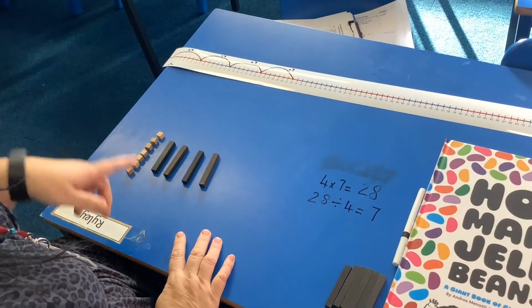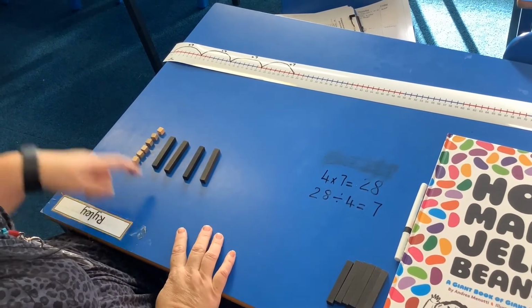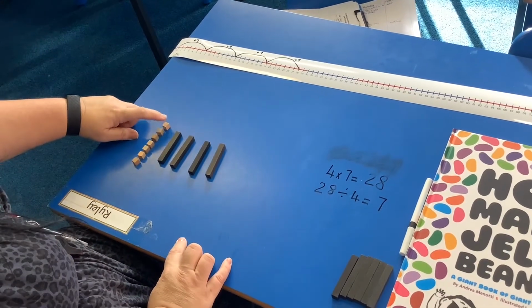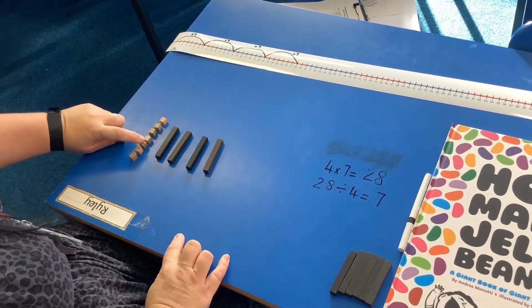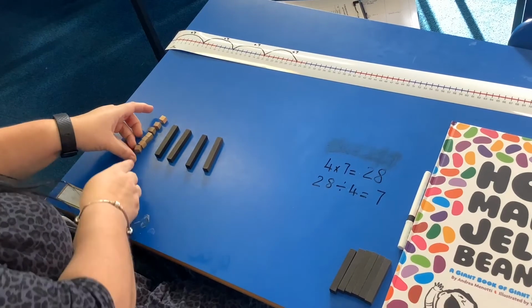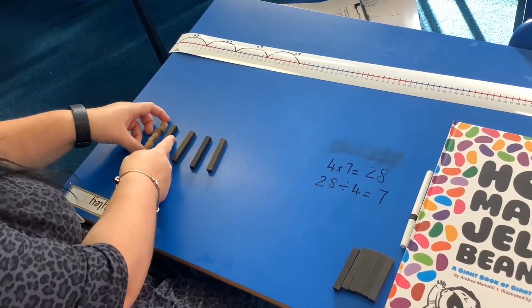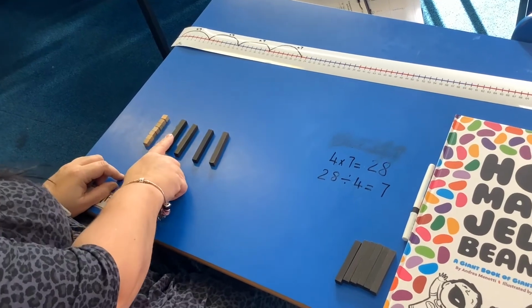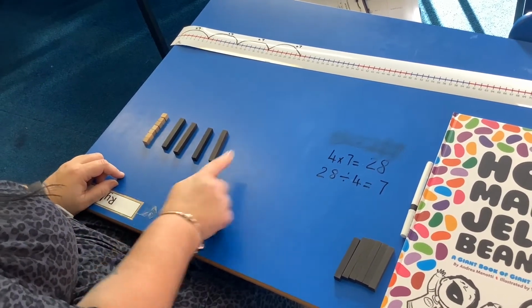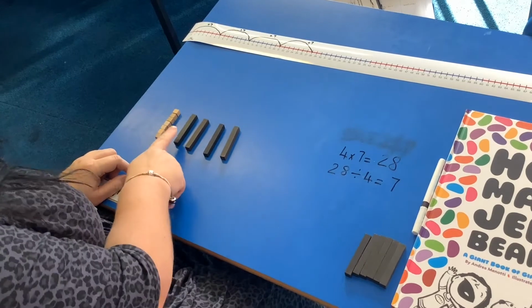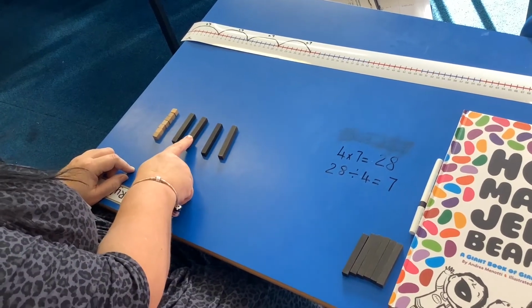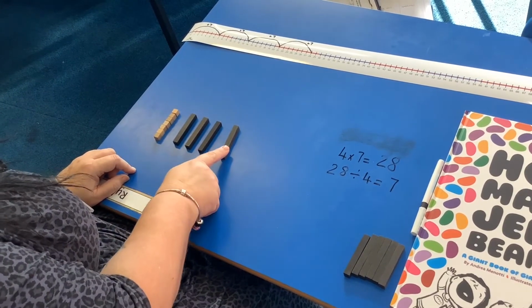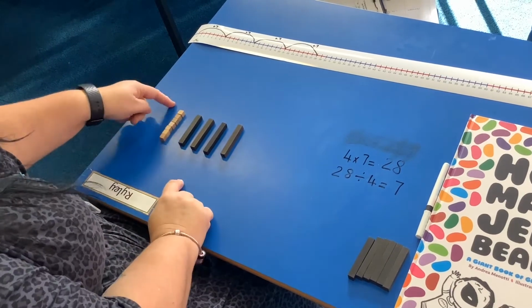So in school, we normally use Cuisenaire to help us here. So you can see I've got 7 units. 1, 2, 3, 4, 5, 6, 7. When I put these together, this Cuisenaire is 7. So again, I've got 4 lots of 7, which we know is 28. 7, 14, 21, 28. Each one of these is 7.